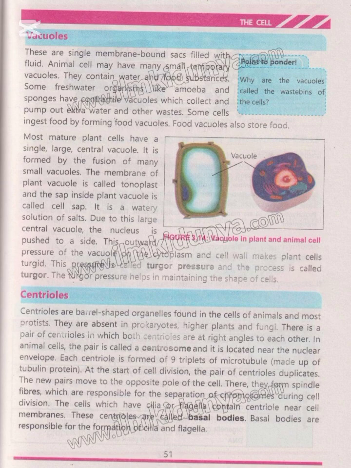Okay, and some cells also take food in the form of food vacuoles. That is also a form of vacuole, and the main function of a food vacuole is to store food. After that, we have plants. Mature plants have a single large vacuole. I have told you earlier that in a plant cell the vacuole is present in the center and it is very large, while in an animal cell it is of small size and it is not present in the center of the cell.